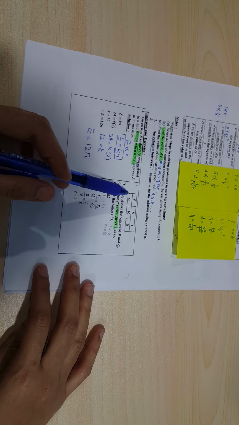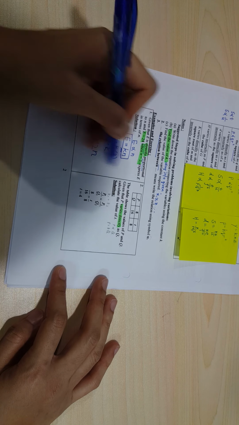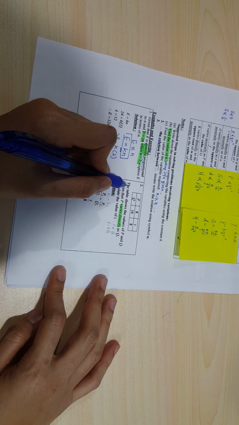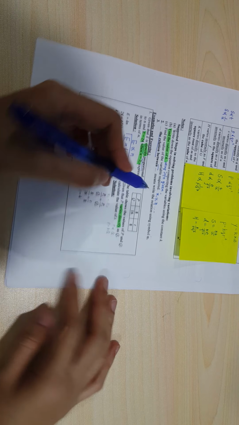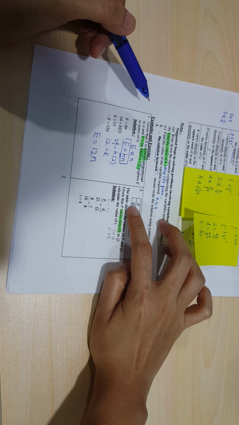Next one, there's another method here. I'll show you another method. You can use this method or you can use the other method. The table shows the values of P and Q, meaning that when P is 8, Q is 16.